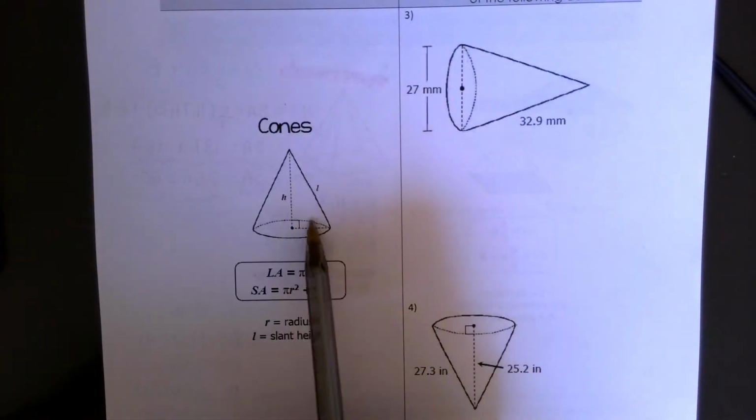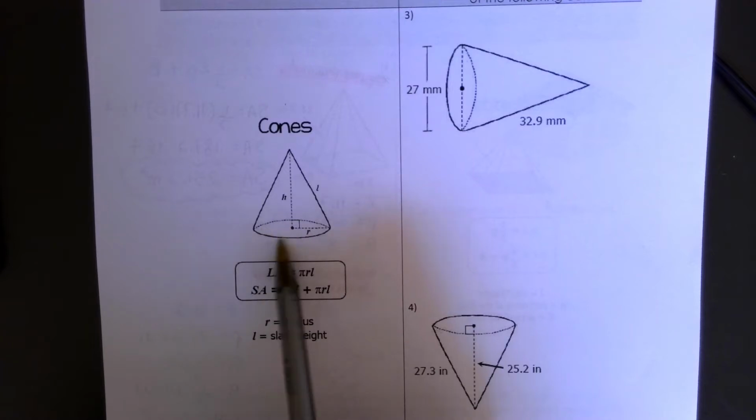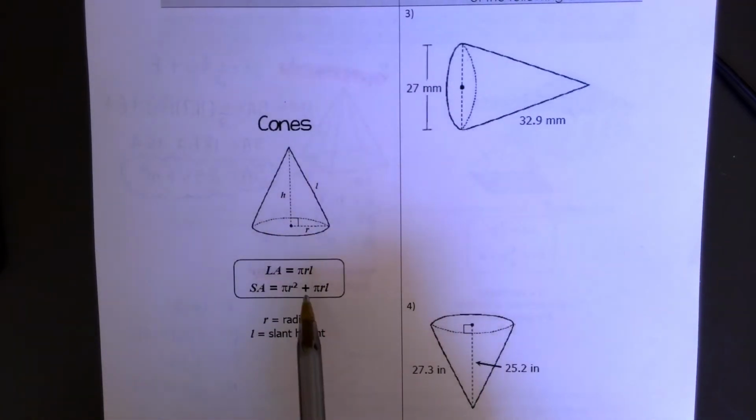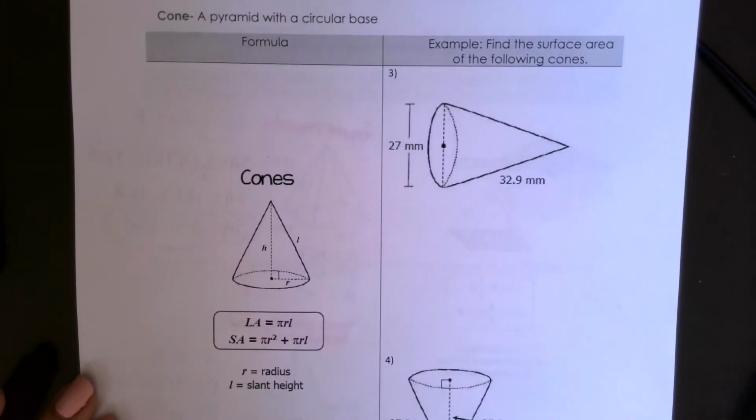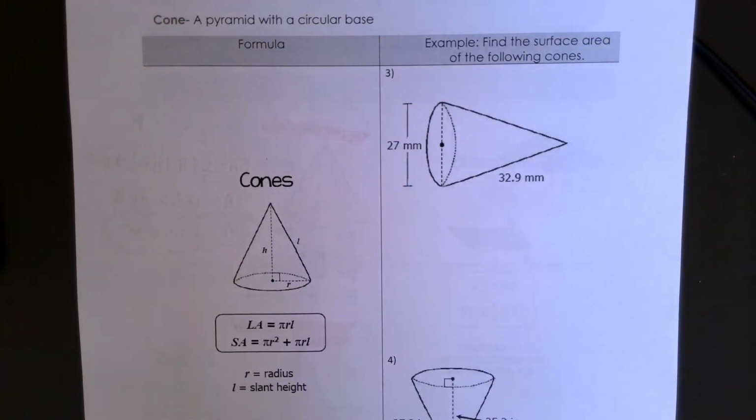Now, the lateral area means it's the area, the surface area, not including the base. So my base here is a circle, right? So the area of a circle is pi r squared. So that's the area of the base, and that's the lateral area, which means not the base, pi r times your slant height.